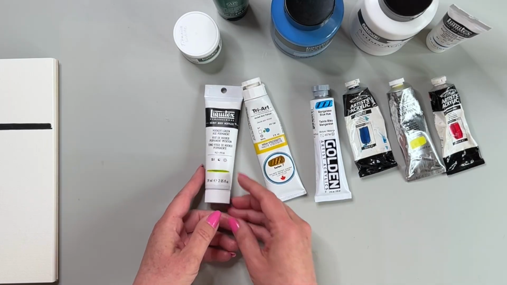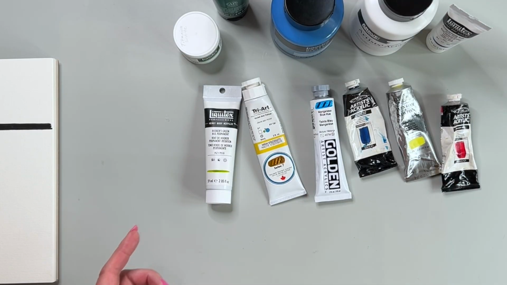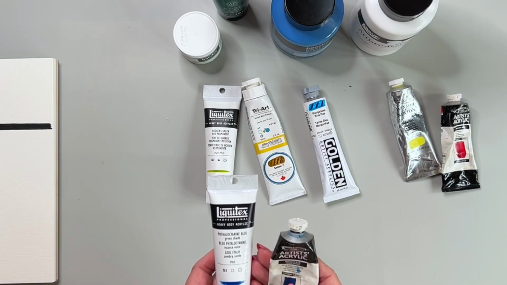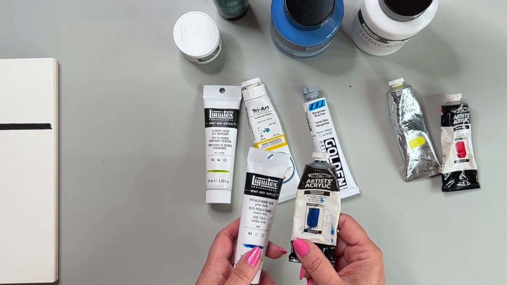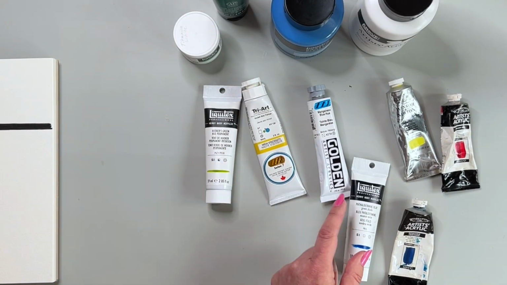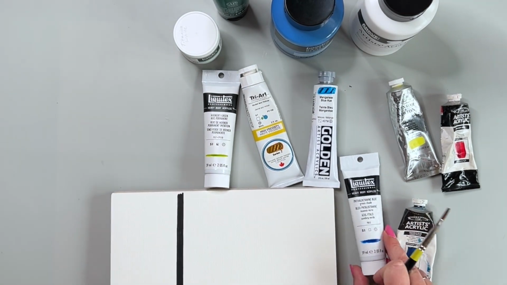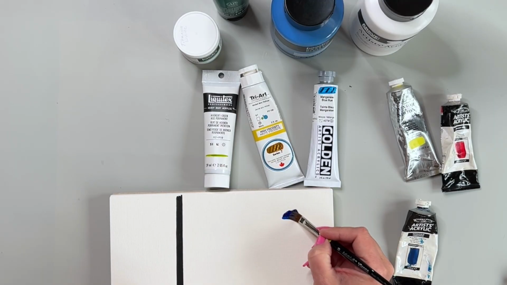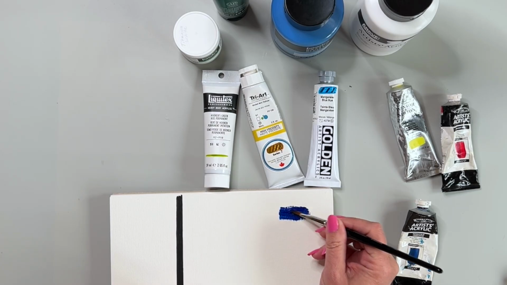So when you buy a new tube of paint that you haven't used before, it's a good idea to swatch it out. I'll show you Phthalo Blue. I have one in Liquitex and one that's very old in Winsor and Newton, and I'll just show you on this paper here how they can slightly vary. It may not make a difference to your painting, but sometimes it's important, the color itself that you're trying to get.